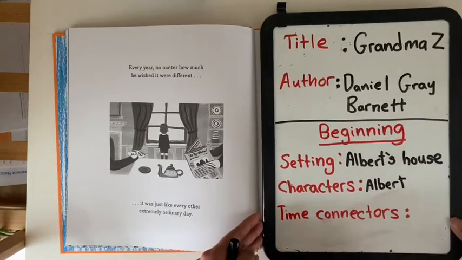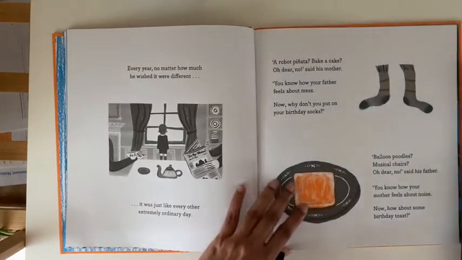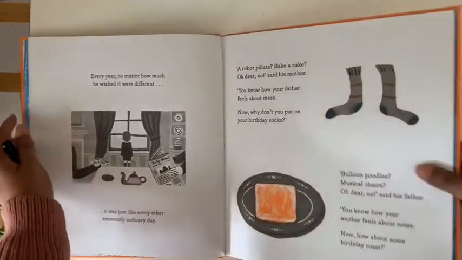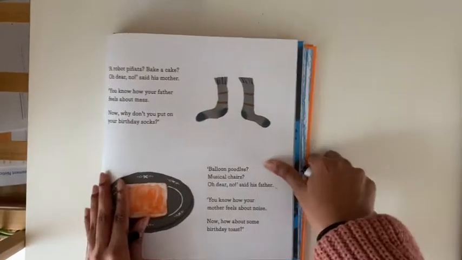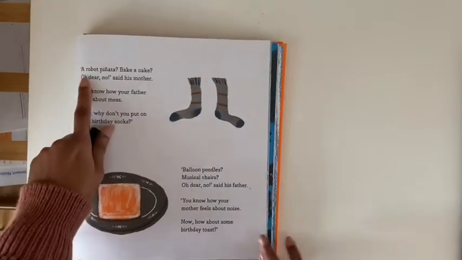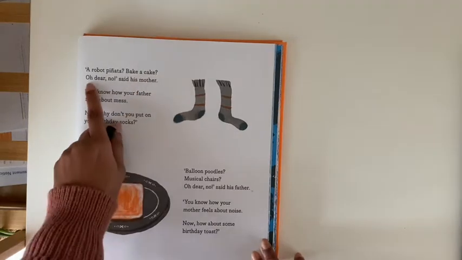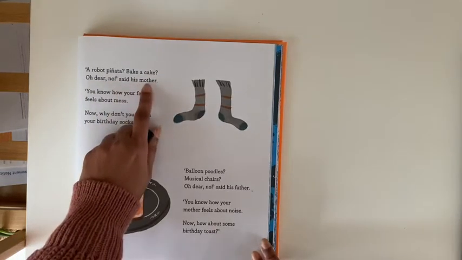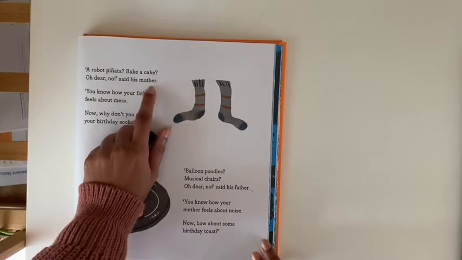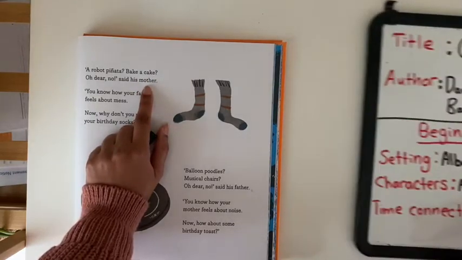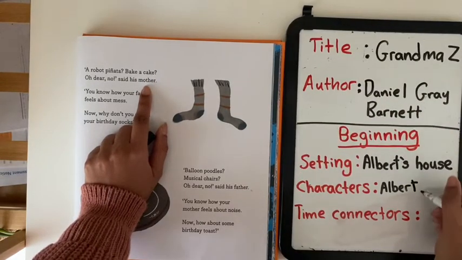Now let's read on to see if we can find some other characters who are in the book. So let's look at the second page. A robot piñata? Bake a cake? Oh dear, no, said his mother. I think I found another character. So we have Mum or Mother.